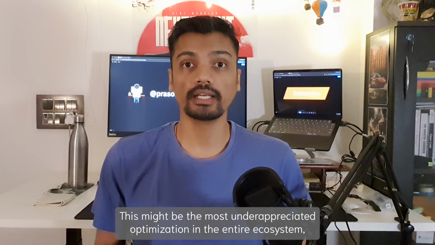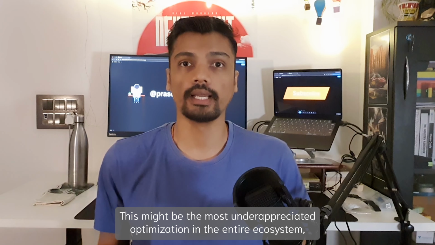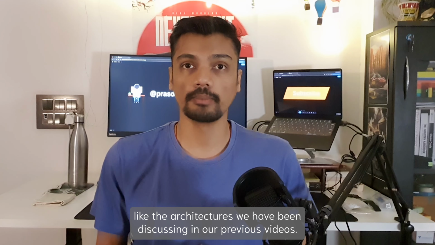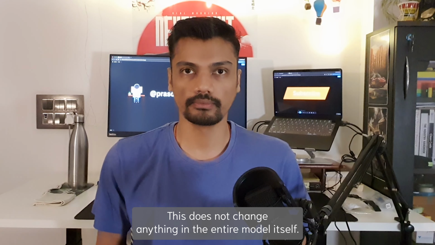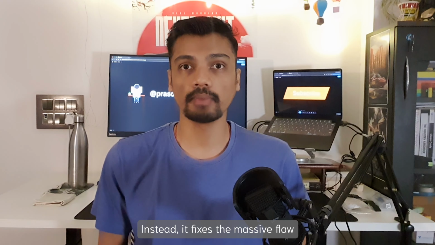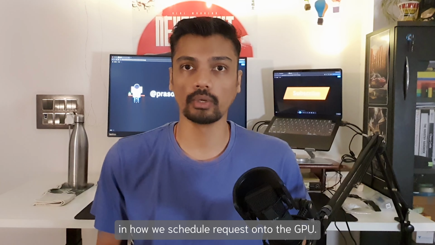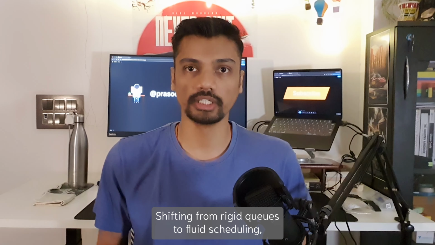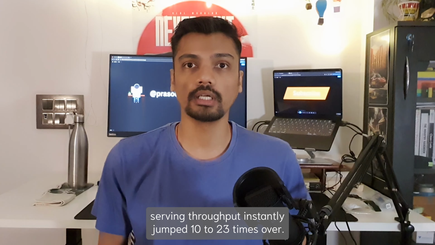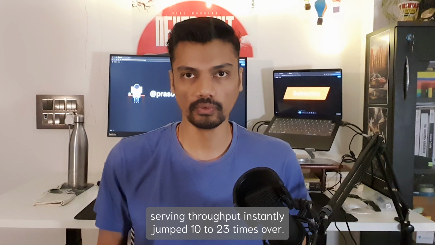This might be the most underappreciated optimization in the entire LLM ecosystem. Like the architectures we have been discussing in our previous videos, this doesn't change anything in the model itself. Instead, it fixes the massive flaw in how we schedule requests onto the GPU. Shifting from rigid queues to fluid scheduling, serving throughput instantly jumped 10 to 23 times over.